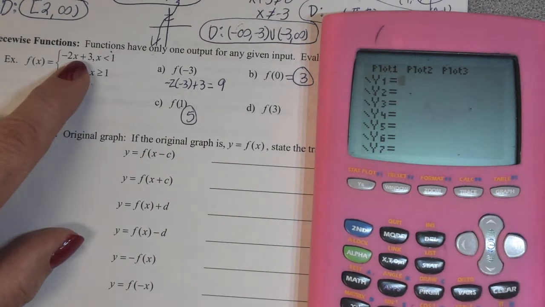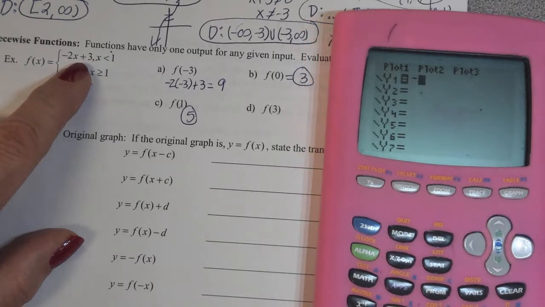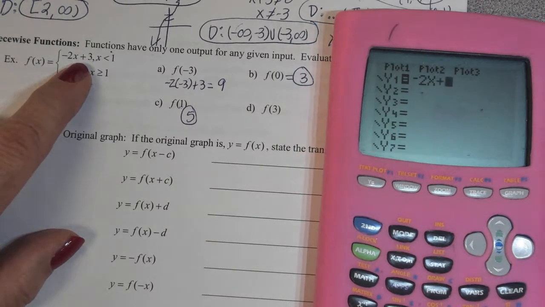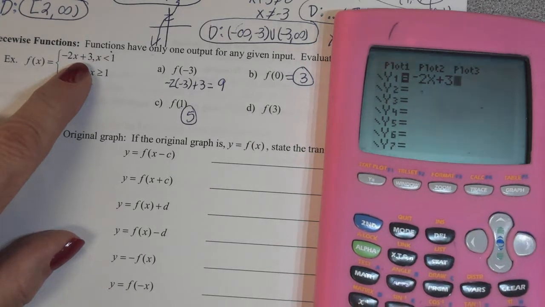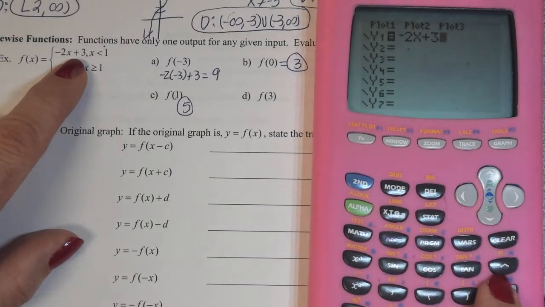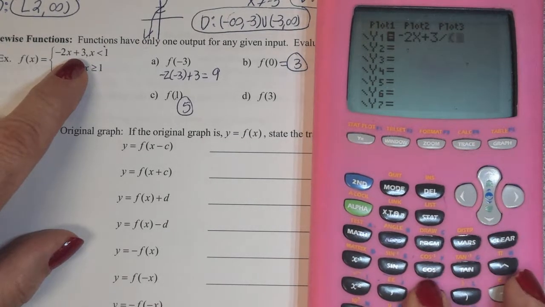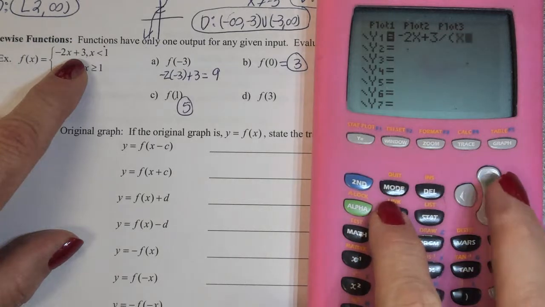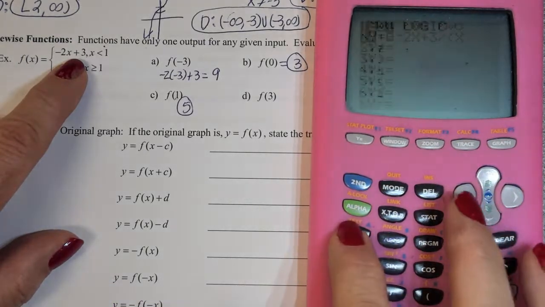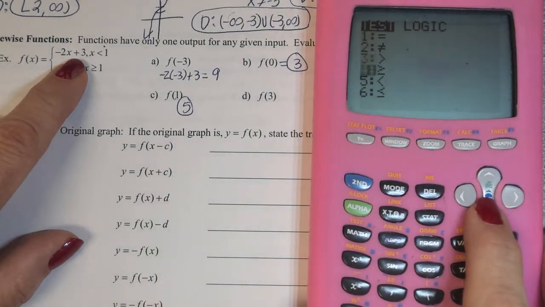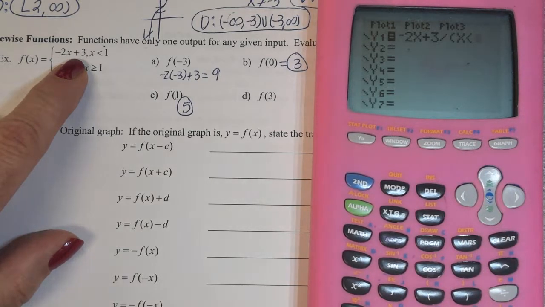Here's what I have to do. I have to say you're going to graph negative 2x plus 3. But then I have to say it's going to be divided up, so I'm going to do divided. And then I'm going to tell it only to graph this if x is less than 1.